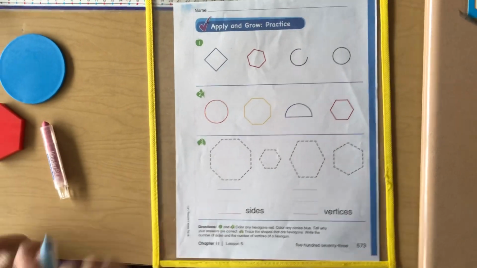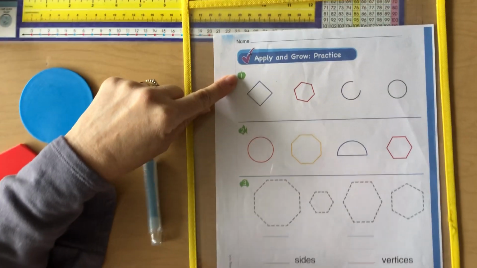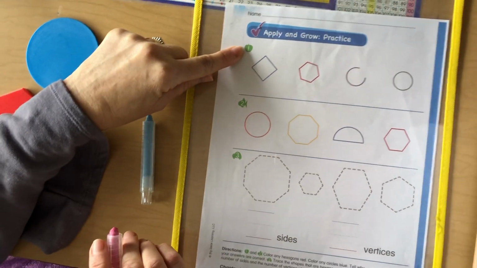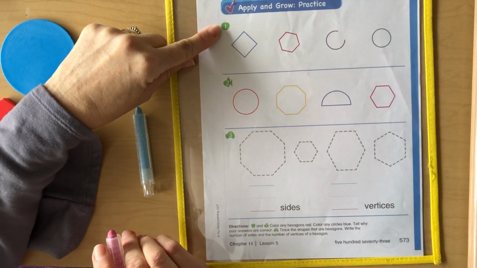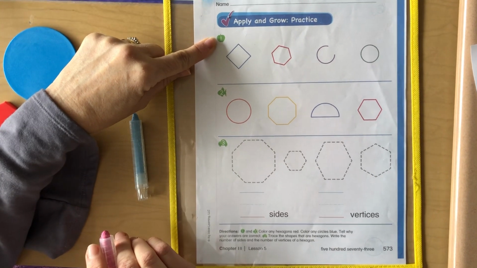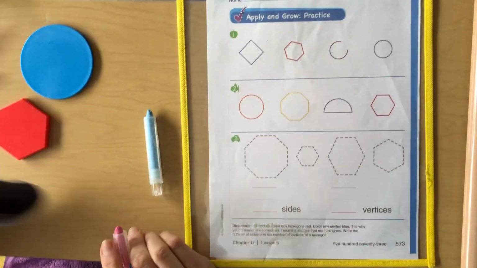All right, now let's take a look at our next sheet. Put your finger on little green apple, number 1. Let's see if I can find my directions. We are coloring any hexagons we find red and any circles blue. Tell why your answers are correct.